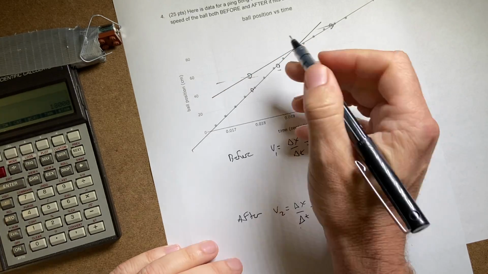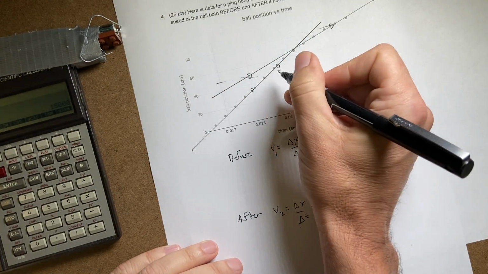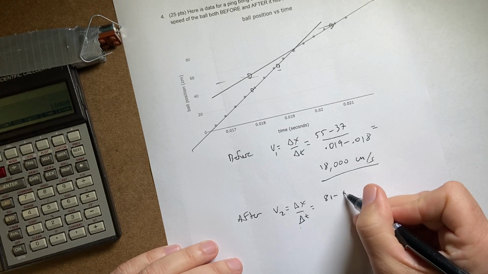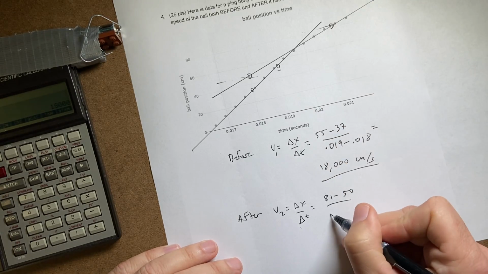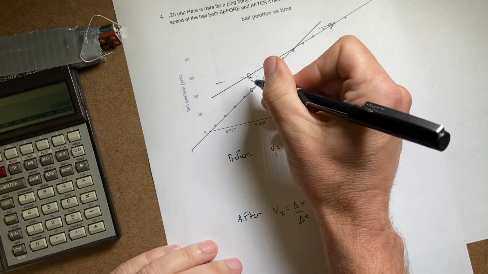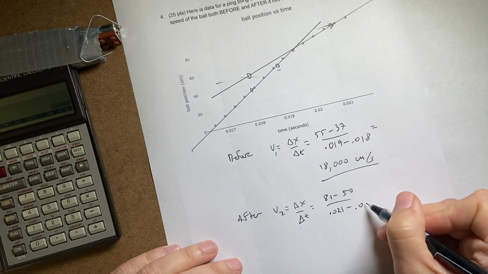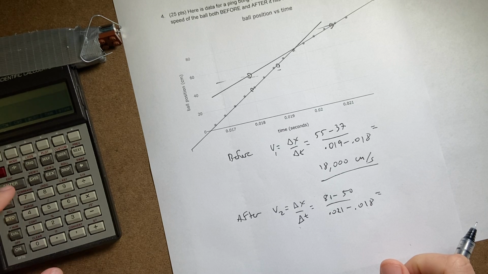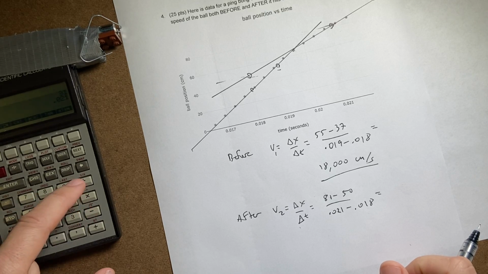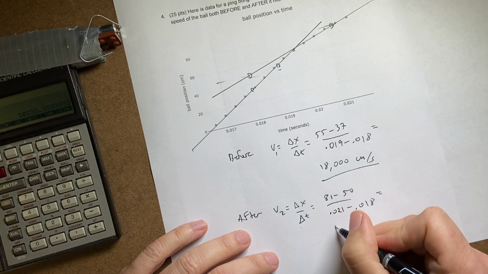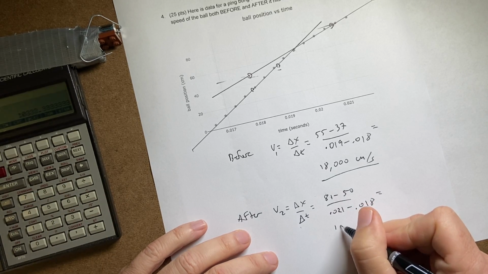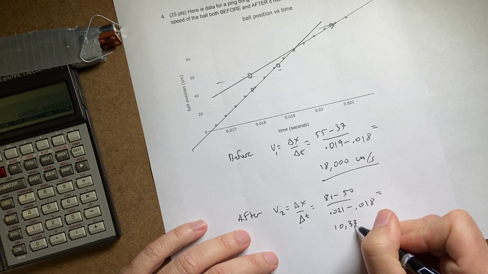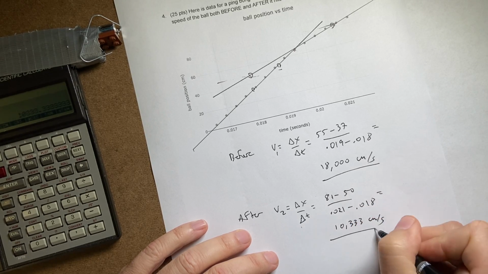So that's going to be equal to this value of, let's say, 81 minus 50 over 0.021 minus 0.018. So I get 81 minus 50, I could have done that in my head, dummy, divided by 0.021 minus 0.018, and I get 10333 centimeters per second. Done.